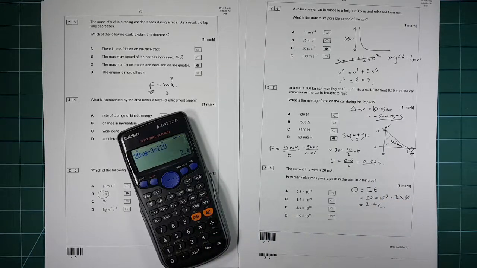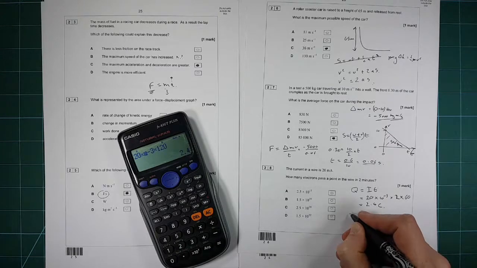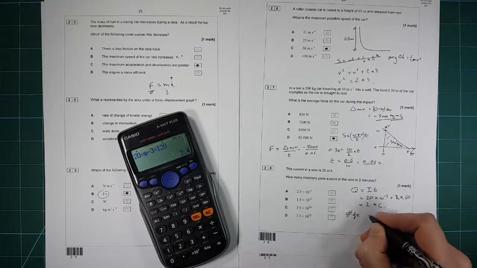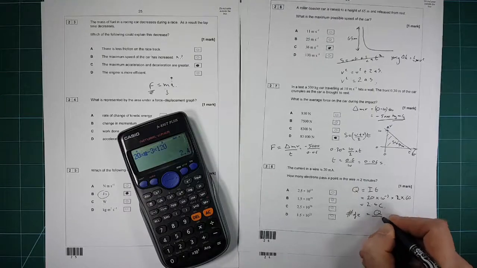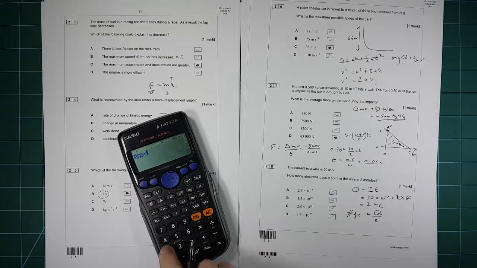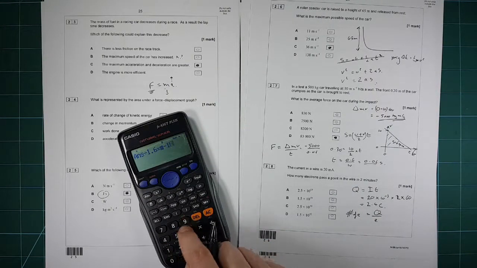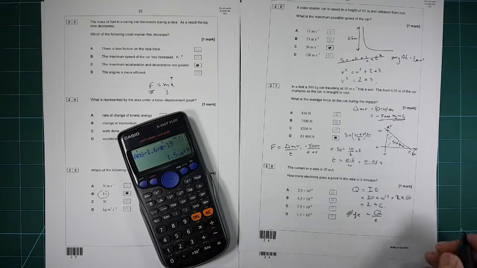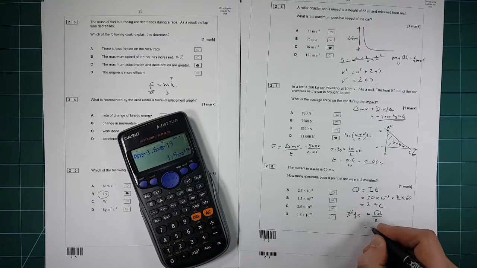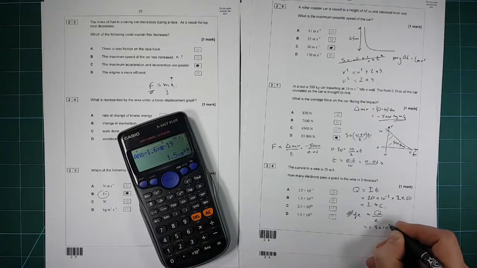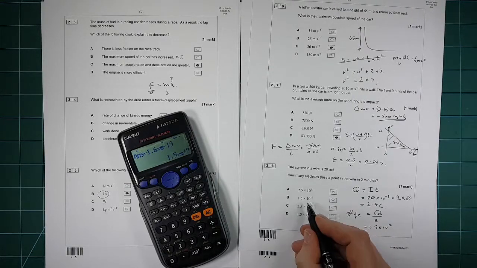Then you need to divide that by the charge on an electron. So the number of e is equal to Q divided by the charge on an electron. So that's 1.6 times 10 to the minus 19. Gives you 1.5 times 10 to the 19. That one.